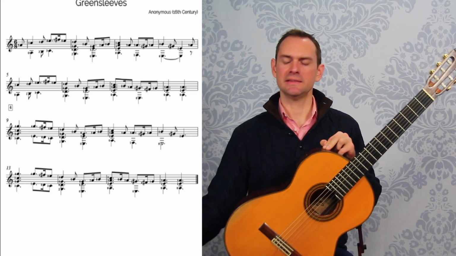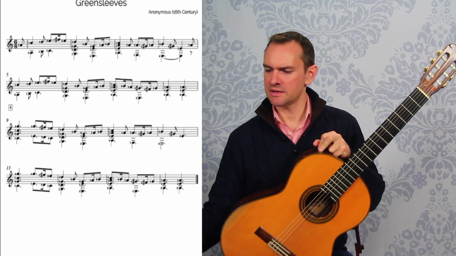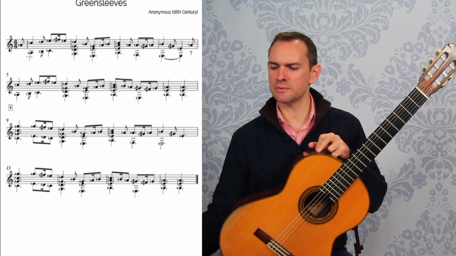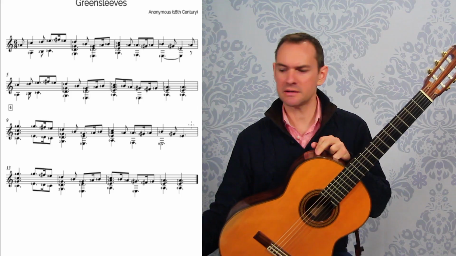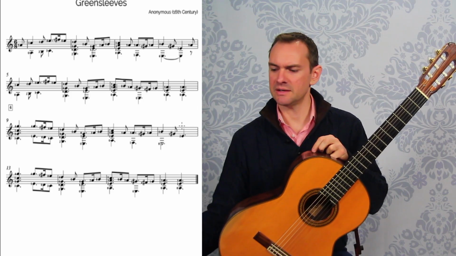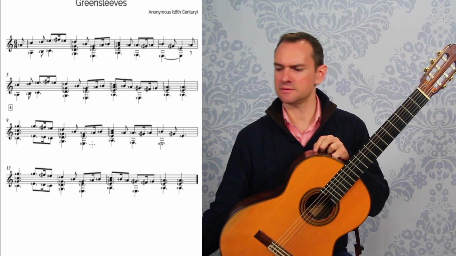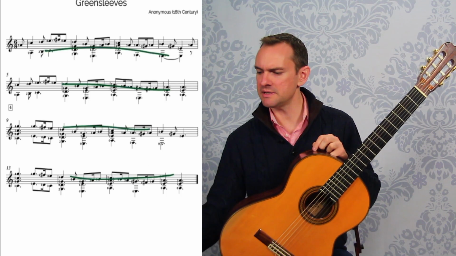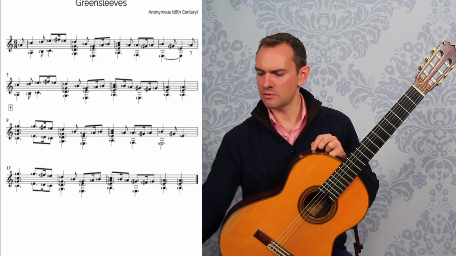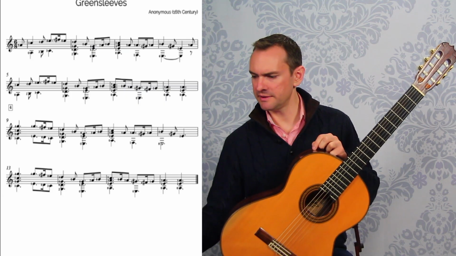Let's do another one. This is Greensleeves. We can look through this and say, what's the roadmap here? Are there any repeats anywhere? Is there anything I should know about? Well, it looks like it just goes straight through, 1, 2, 3, 4, no repeats or anything like that. So that's one thing that we know.